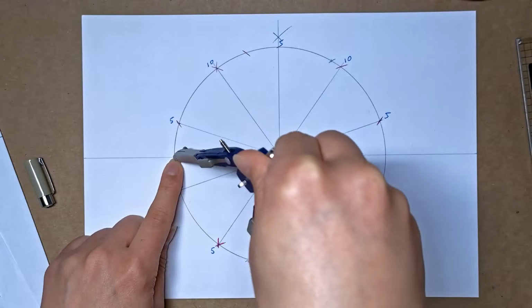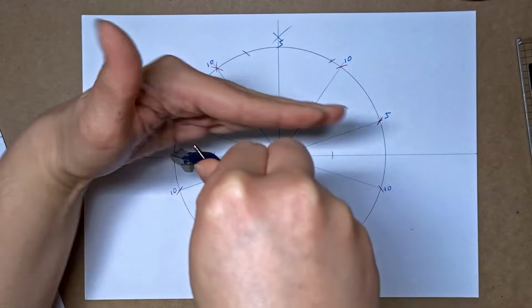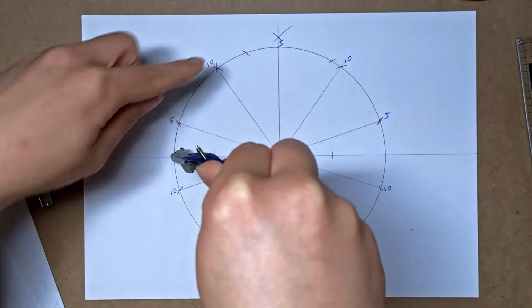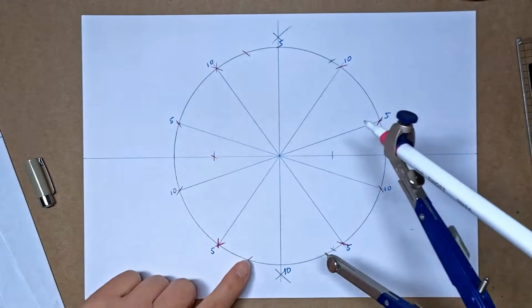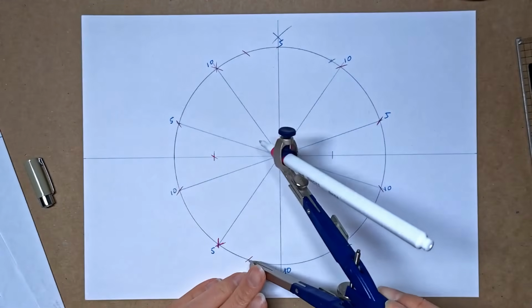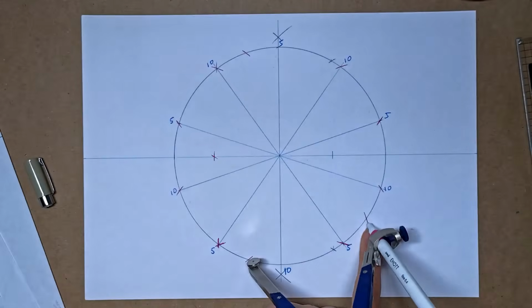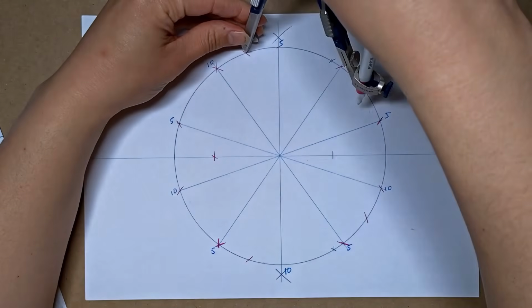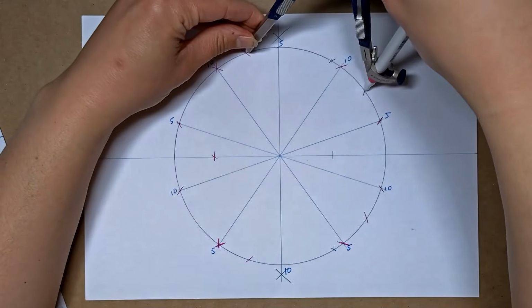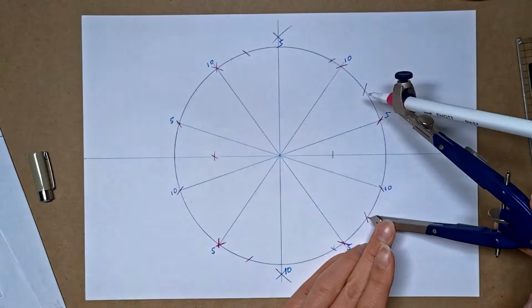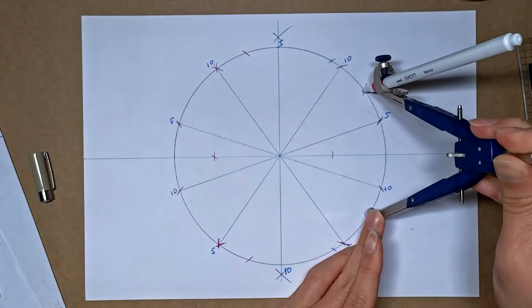So I'm going in that direction, starting from here, marking up and down, and then from each of those two marks, I carry on, falling here and here. And then you could always double check that it's falling on the circle.